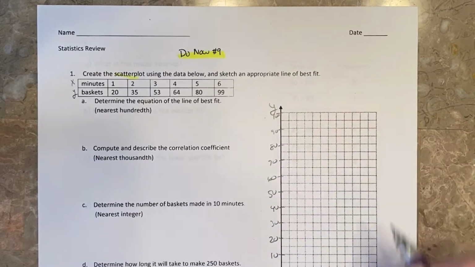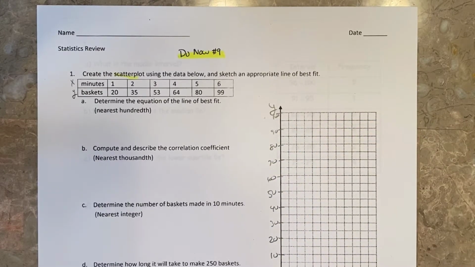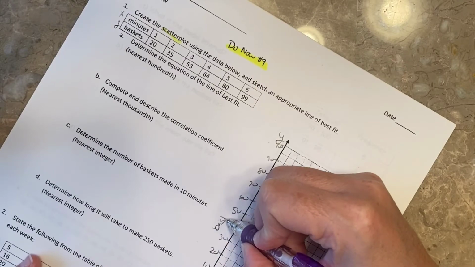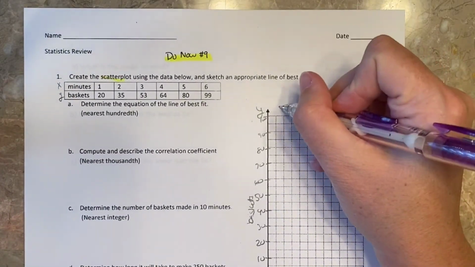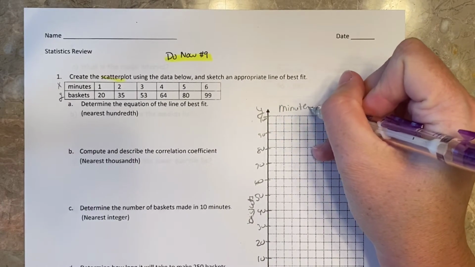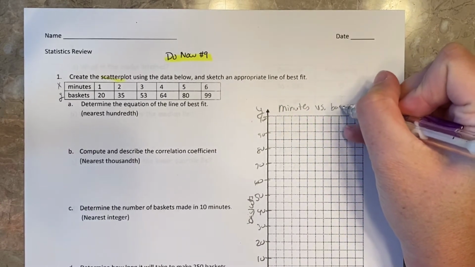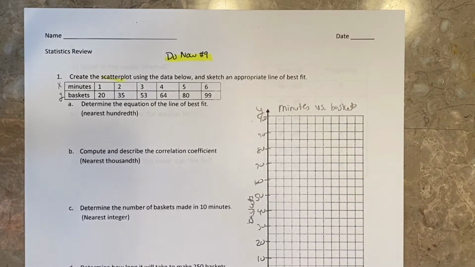90 and 100. Okay, so this is our minutes. This is our baskets. And this is the one where you want to make your title with the verses. It's always when you do a scatter plot because you're comparing two things. So minutes versus baskets. All right, so now we're just going to graph.